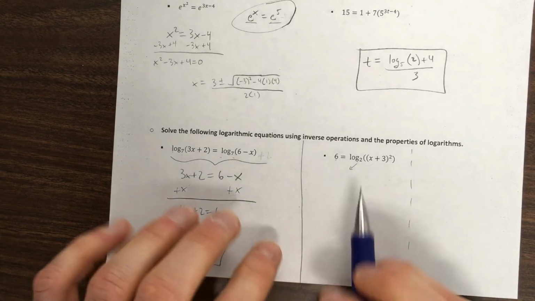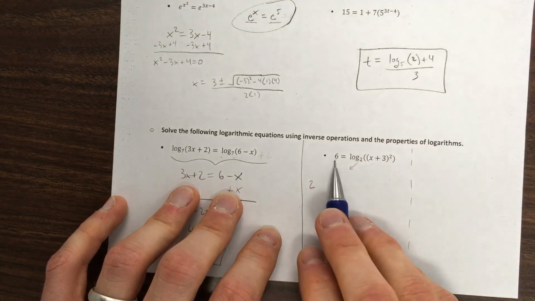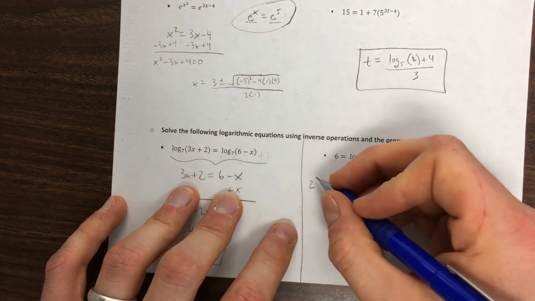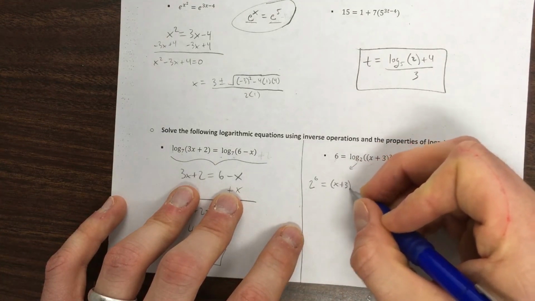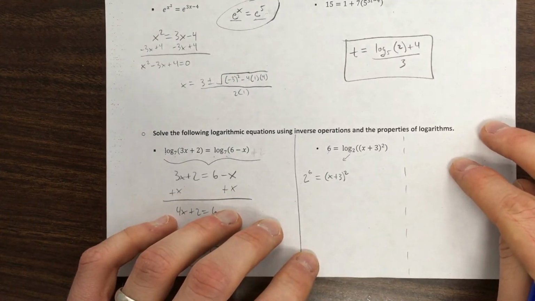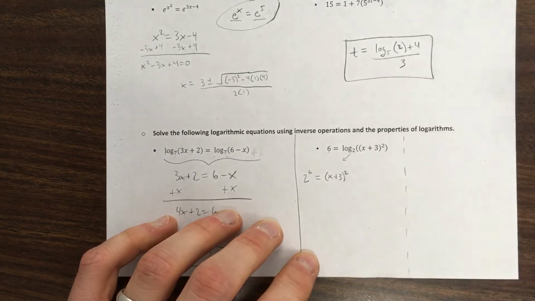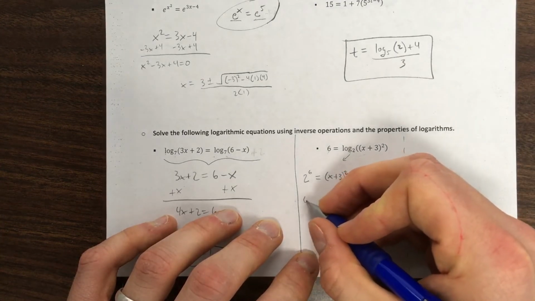And the way that we could do that is say 2, our base, raised to the 6th, the opposite of log will be our exponent, is x plus 3 squared. Now we have an equation we know how to solve, and we can continue doing that. 2 raised to the 6th would give us 64.